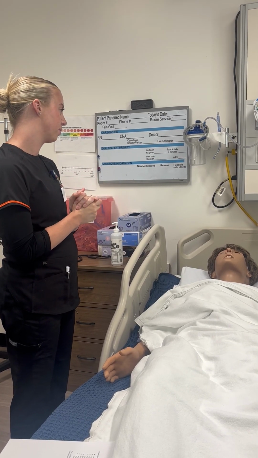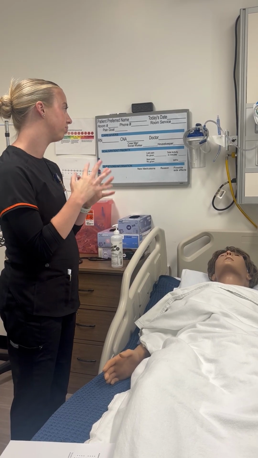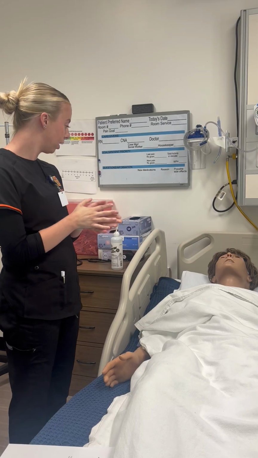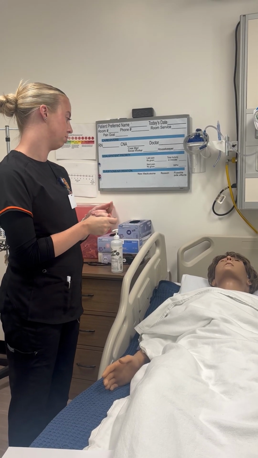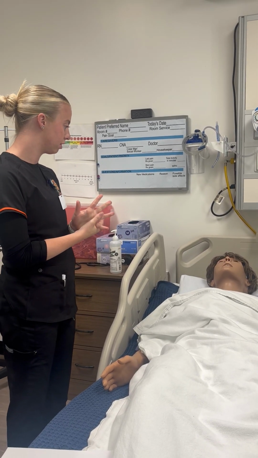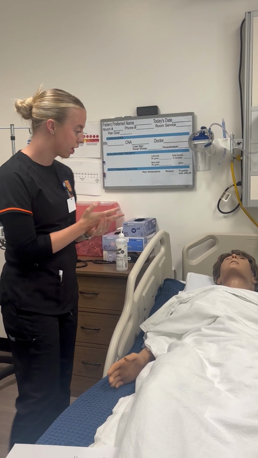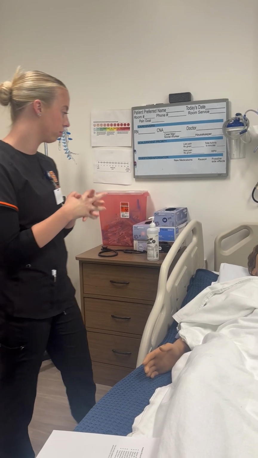Let's think about this. Exacerbating factors, anything that makes your pain worse? Okay, does your pain radiate at all? Awesome, and then anything that makes your pain better, relieving factors, and any associated symptoms. Okay, great. Now that I've assessed the pain, I'm gonna assess your level of consciousness.